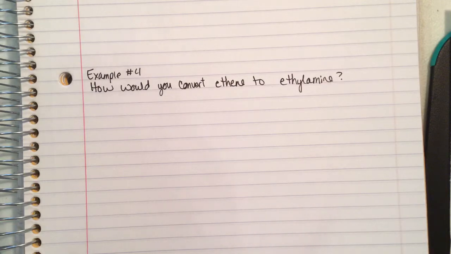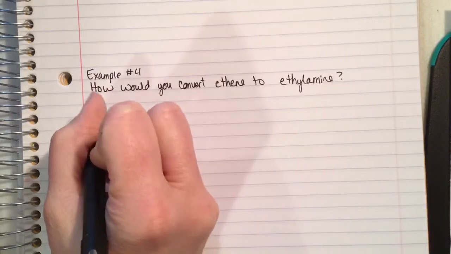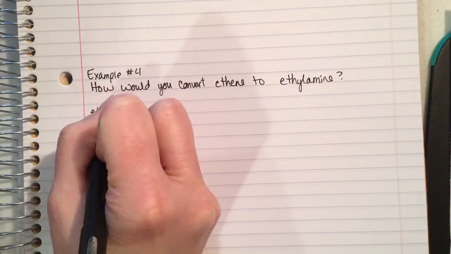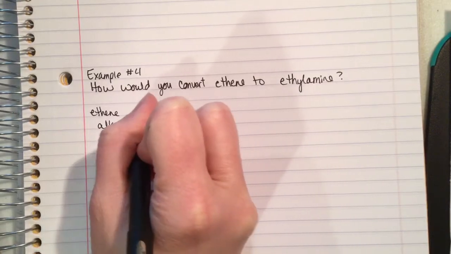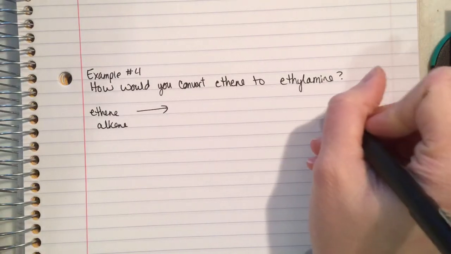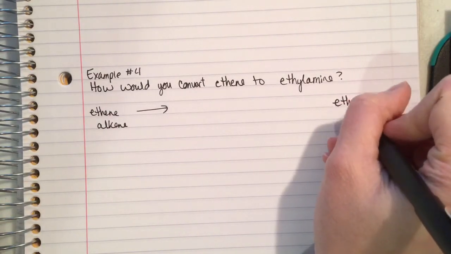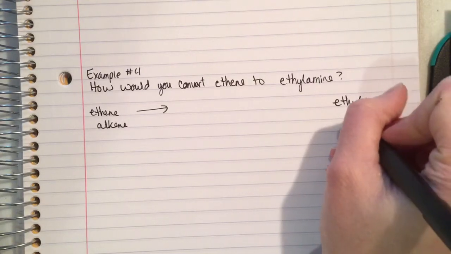Okay, so here's one down here, and this one is probably the hardest example because we talked about this, but not in terms of using nitrogen and using amines. Okay, so how would you convert ethene? So ethene is an alkene into, this is my phone again. And I want ethylamine, which is an amine.